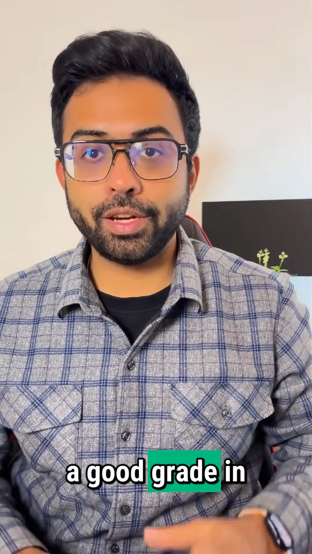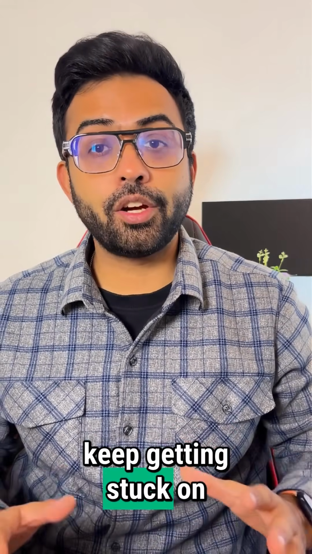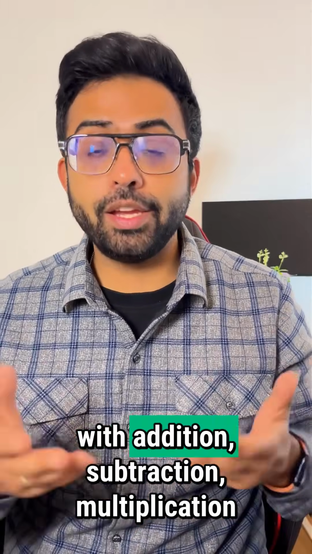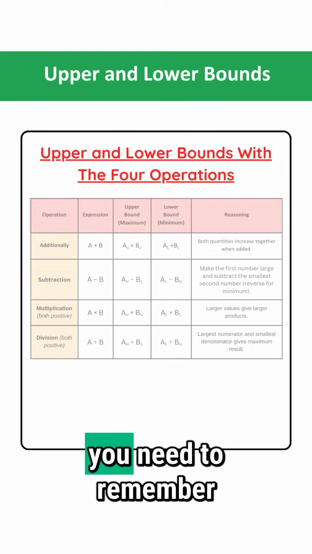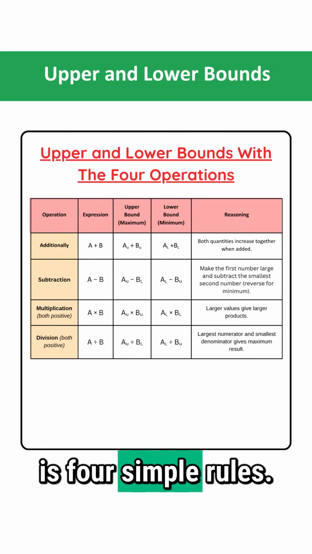You will never get a good grade in GCSE Maths if you keep getting stuck on upper and lower bounds with addition, subtraction, multiplication, and division. The important thing that you need to remember is 4 simple rules.